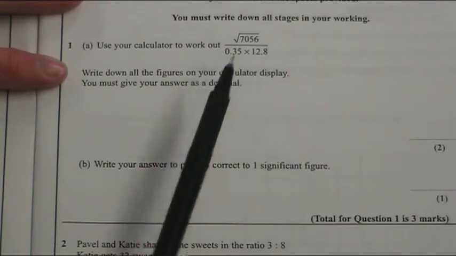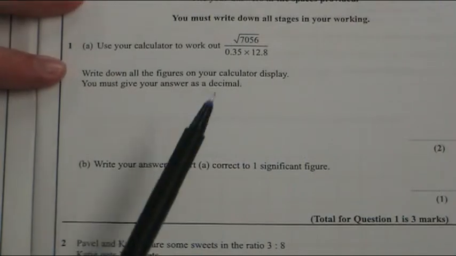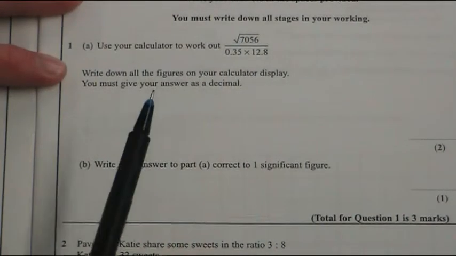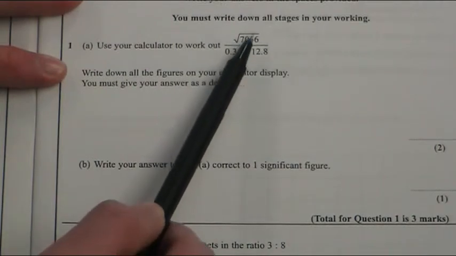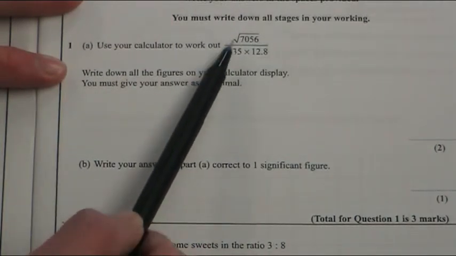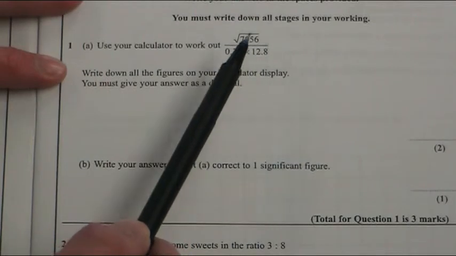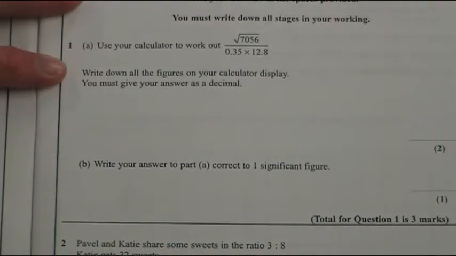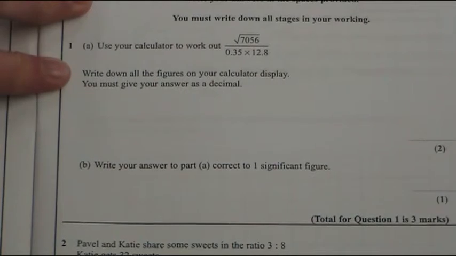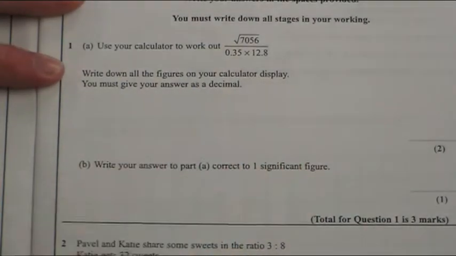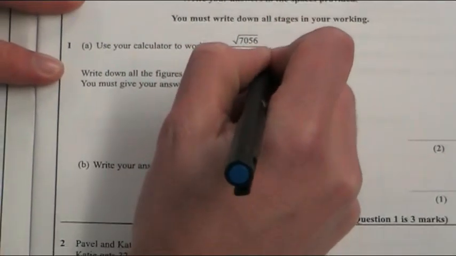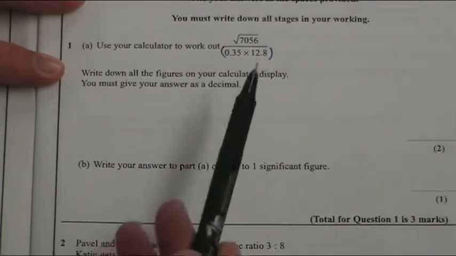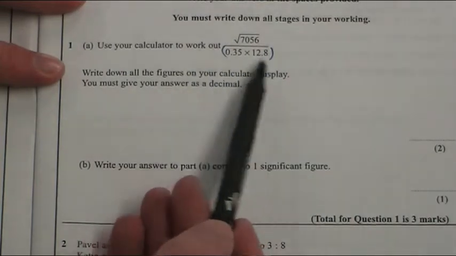Now, if you type this straight into your calculator, it will follow BIDMAS. It would do the indices first, so the square root, and whatever that is, it will divide by 0.35 and calculate that, and then times that answer by 12.8, but that's not what we want. So you can type this in all in one go, but to make sure your calculator does what you want, you have to introduce the brackets on BIDMAS to make sure it would do that divided by all of this.